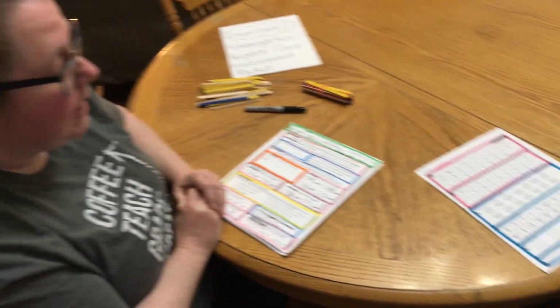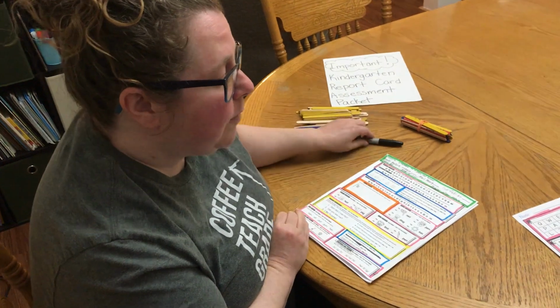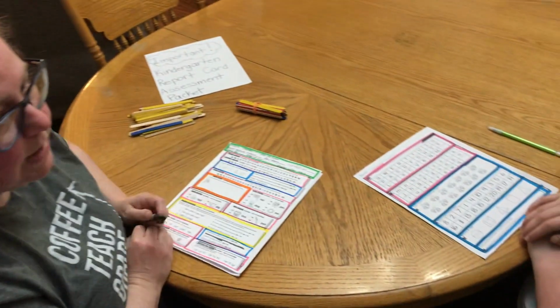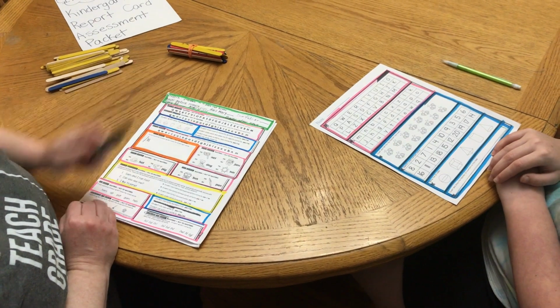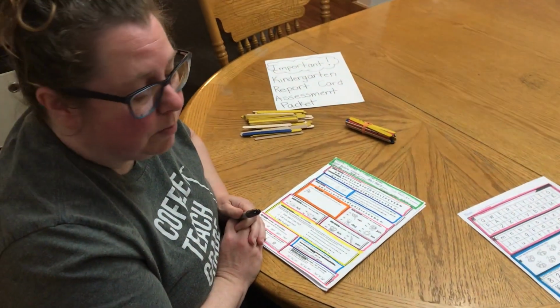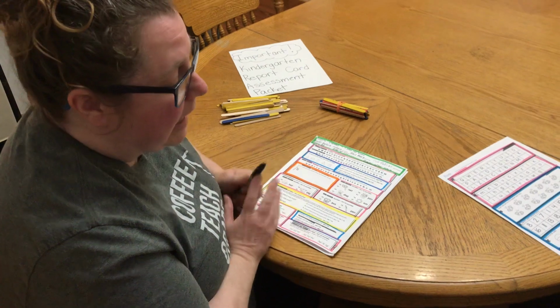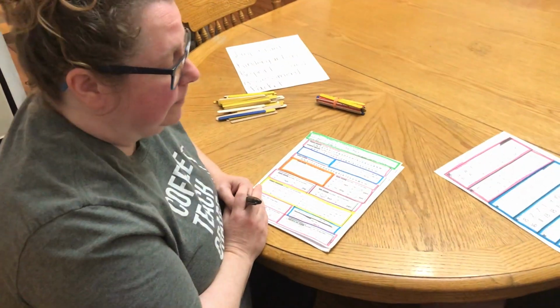All right, and then if she would have missed any, I would have circled the ones that she missed there and on my sheet. You, of course, would do the whole entire section, but because of time, we're going to have her just do the first row.